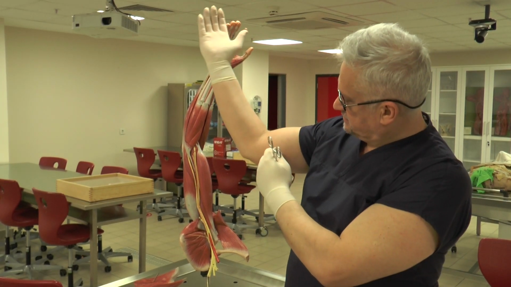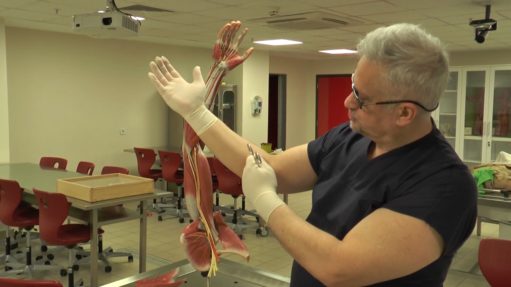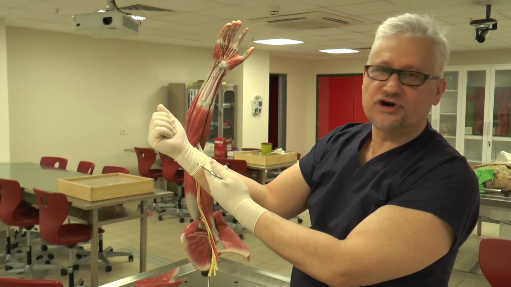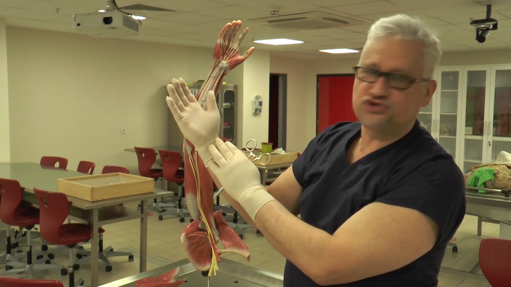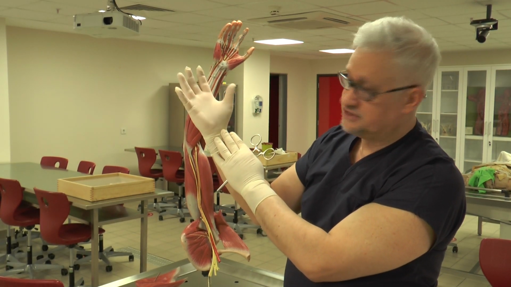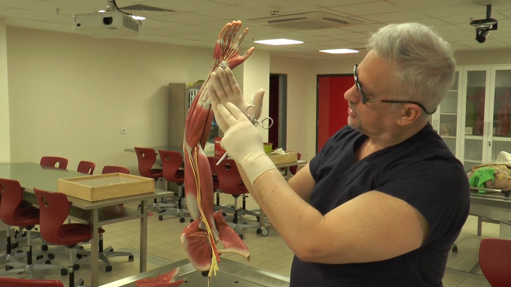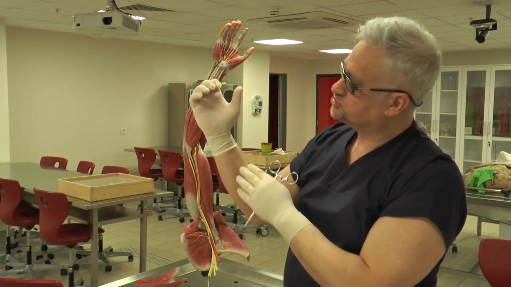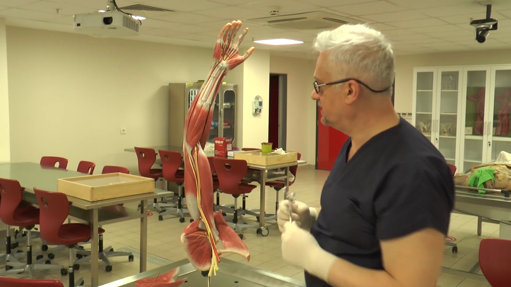So basically, some of the muscles pass the elbow joint, and they perform functions on the forearm. Some of the muscles pass the wrist joint, so they perform function in the hand, and some of the muscles pass along the metacarpophalangeal joint, so therefore they perform functions on the fingers, on the digits. Okay, let's look at them one by one now.